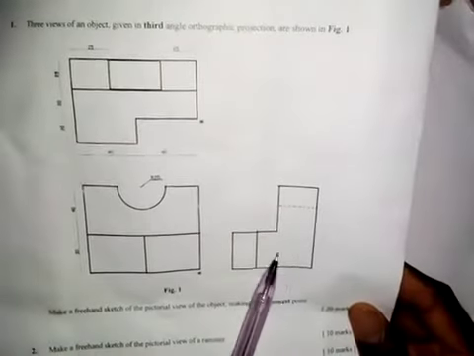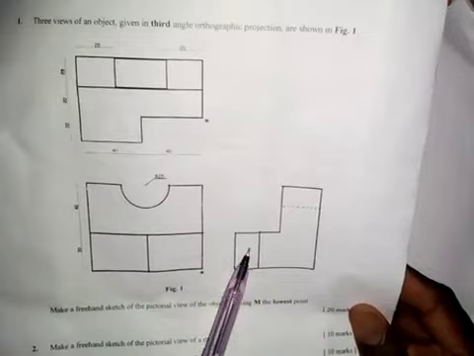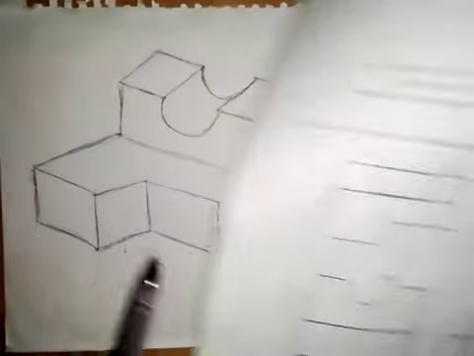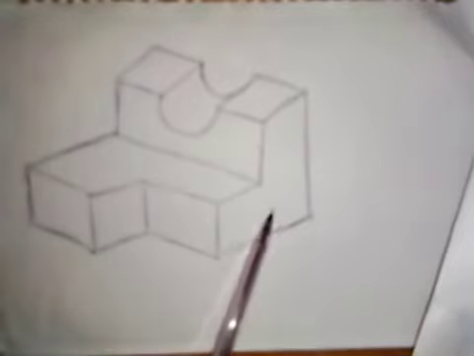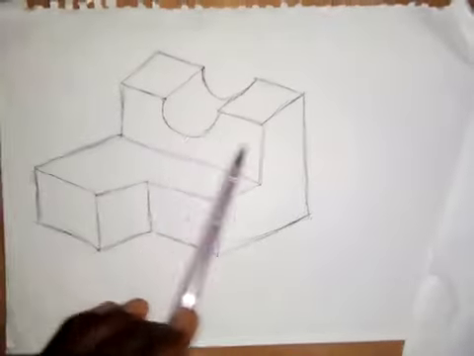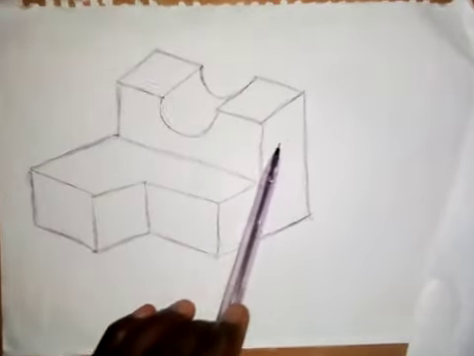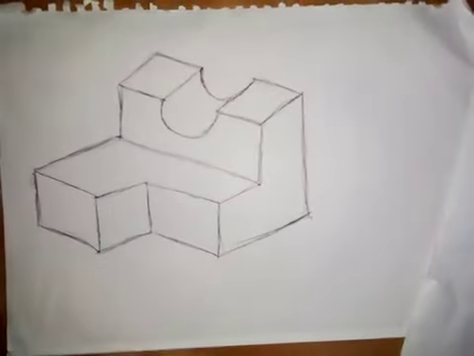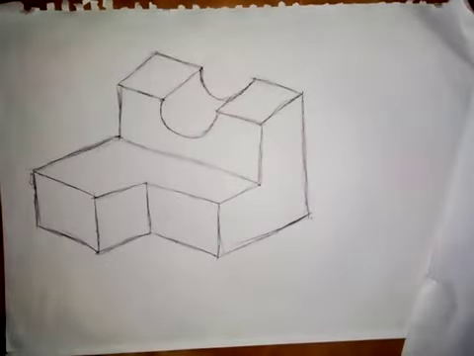Then this is the end elevation. For the end elevation, we have this rectangle, this is it, and then we have the whole of this shape in the end view. So this is it. And this short dashed line that we have here is for this curve, so it will be hidden from us when we are looking at this surface here. So that is all that we have for this freehand sketching.